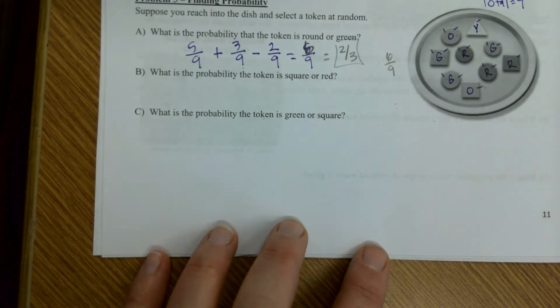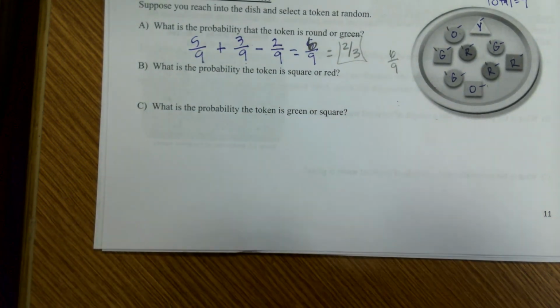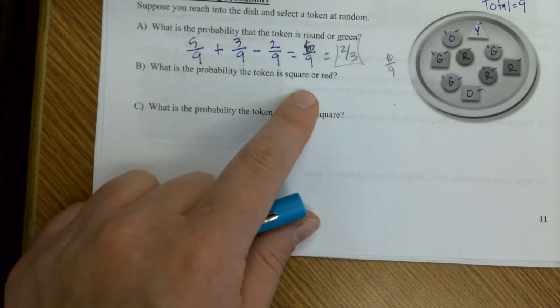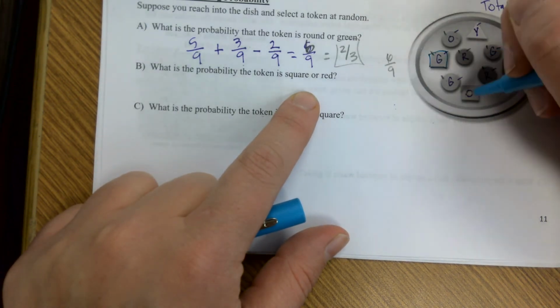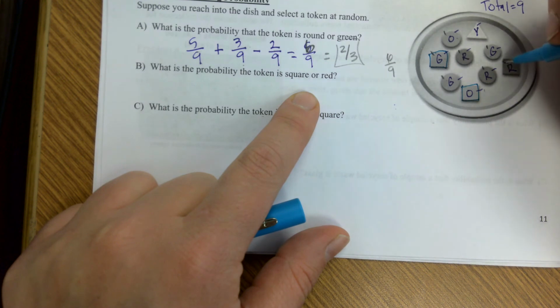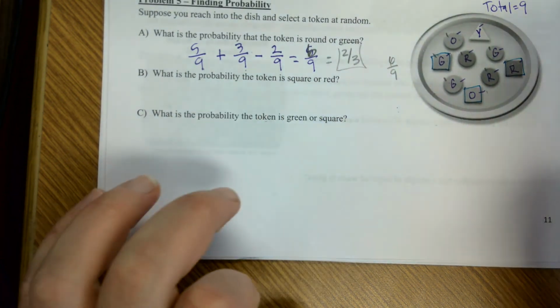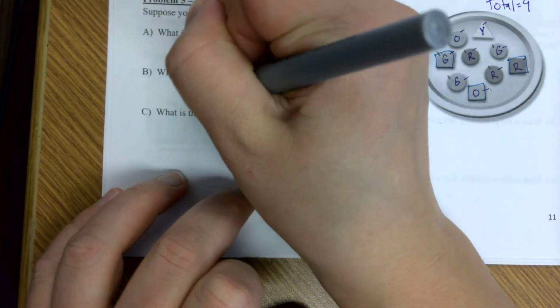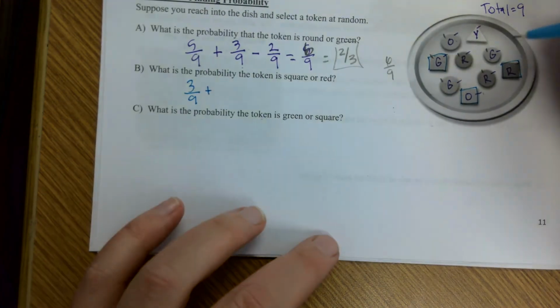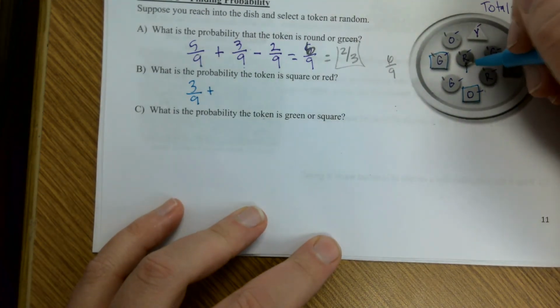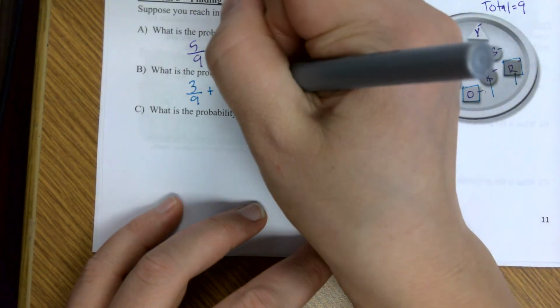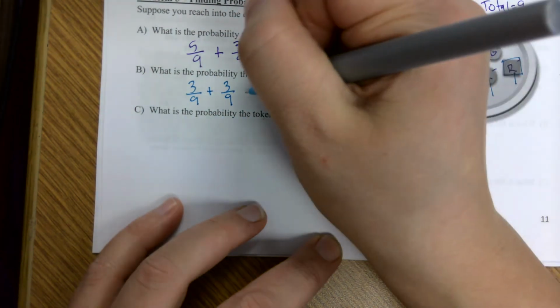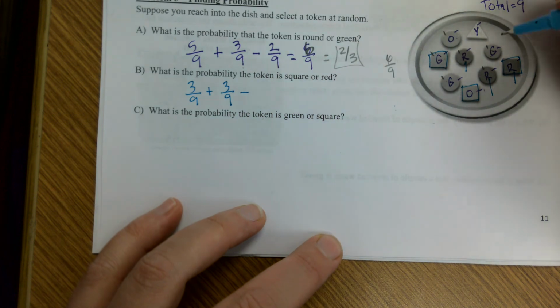So I'm going to do one more here, and then you're going to do this one by yourself. The probability a token is square or red. If I look at my squares, square, square, square. There's 3 that are squares. So 3 out of 9, plus the ones that are red. Here's red, red, and red. There's 3 that are red. Now I have to subtract the reds that are squares.